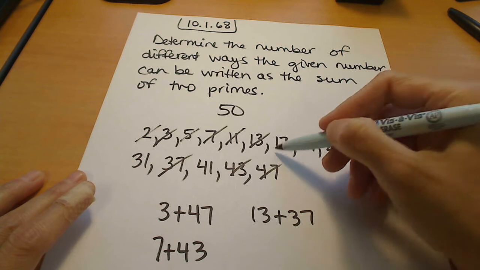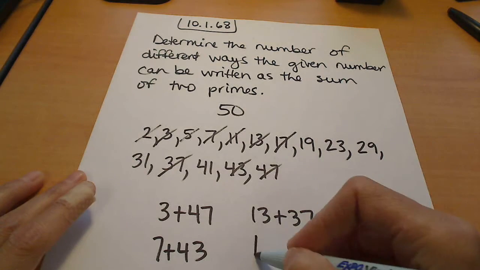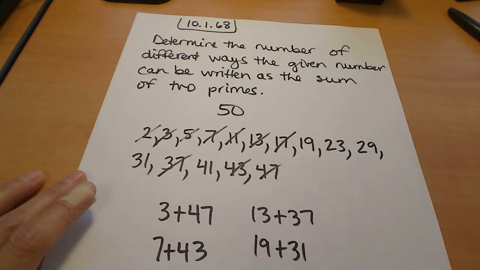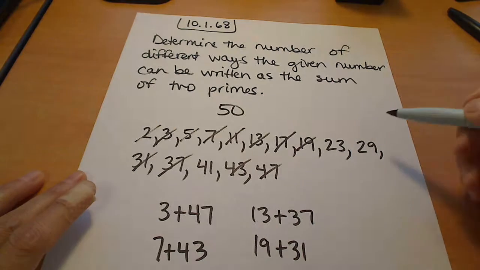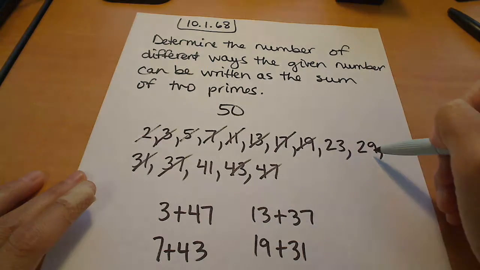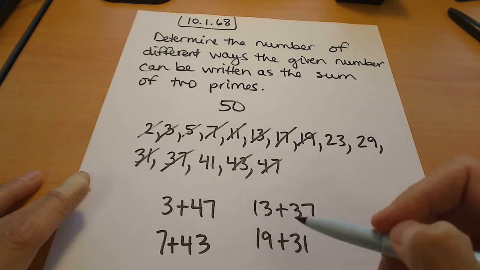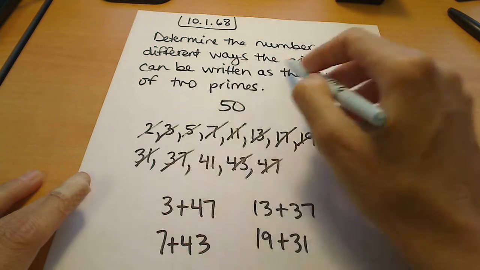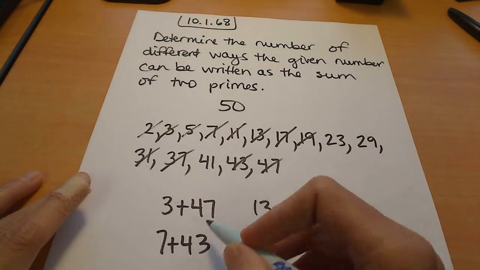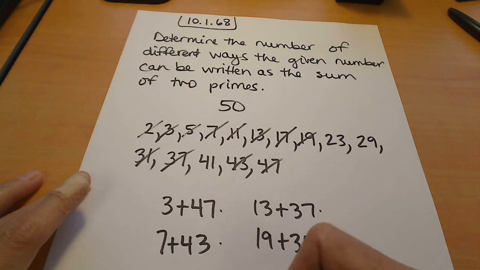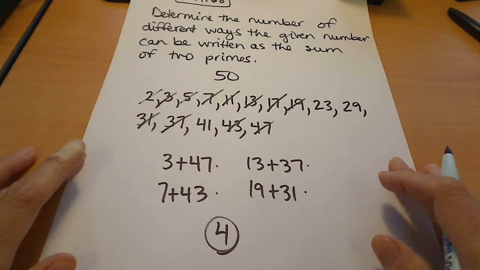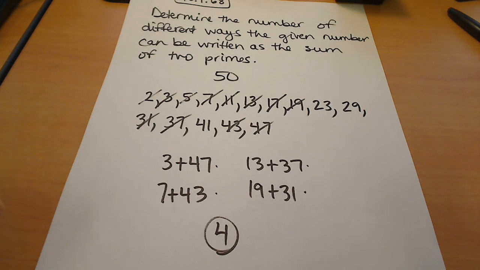17, we would need 33, so that doesn't work. 19 and 31 gives us 50. None of the rest of these are going to work. 23, 41, 29, we don't have numbers to add to get 50 there. So we basically have the number of different ways this can be written with two primes. There's 1, 2, 3, and 4. So 4 different ways that this could happen. And that's it for this problem.